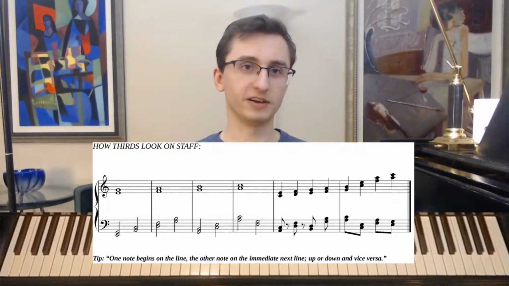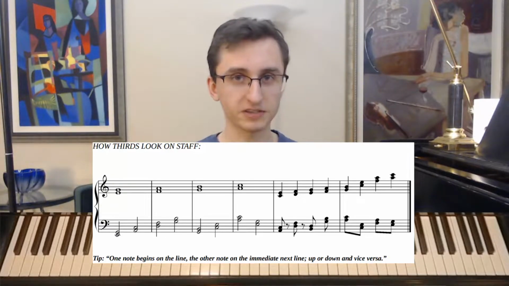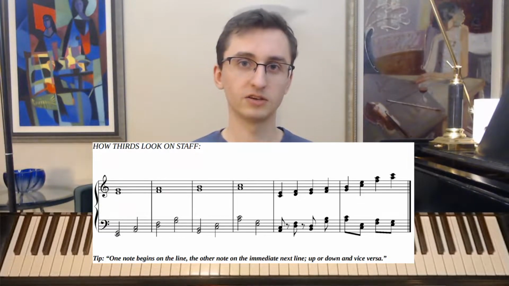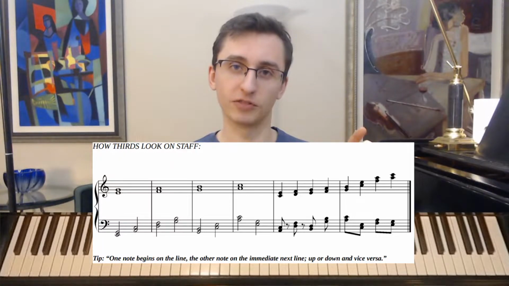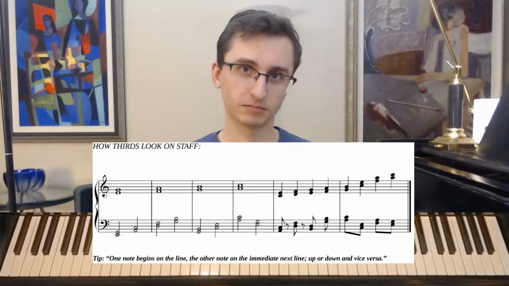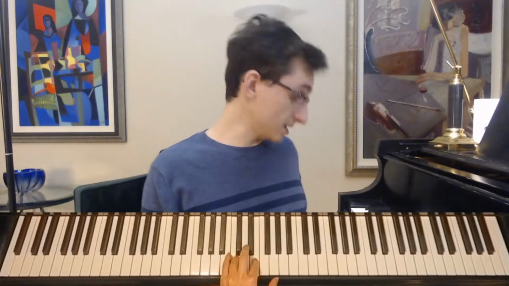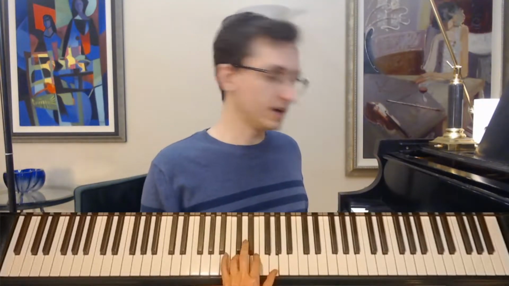A third is defined as one note being on a line, going to the next line, or a note on a space, going to the next space. So they will always stay on whatever type of note they started on. A line will stay on a line, and a space will stay on a space. Going to the piano, all we're going to do is think of this as a skip. A C, for example, will skip over the letter D and go straight to E. An E will skip over F and go to G, and so on. So there will always be one note in between.